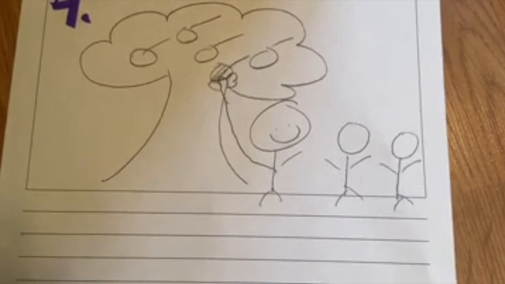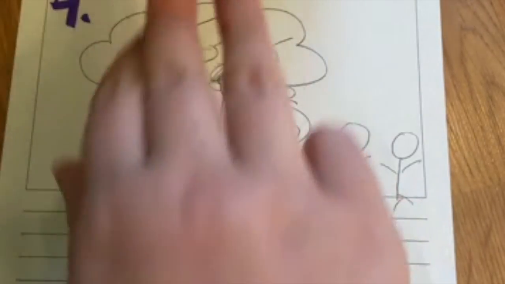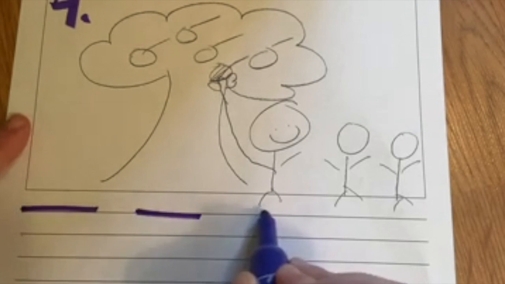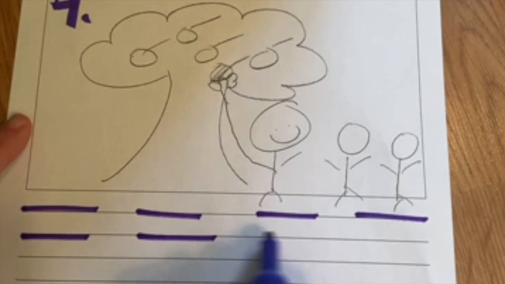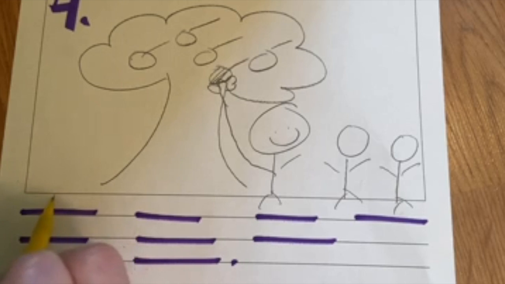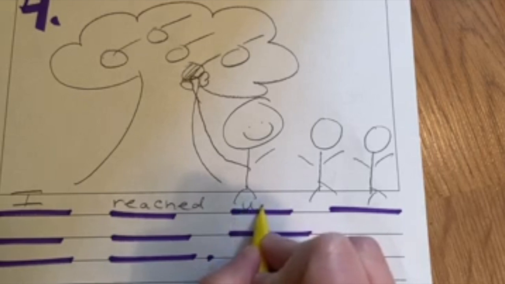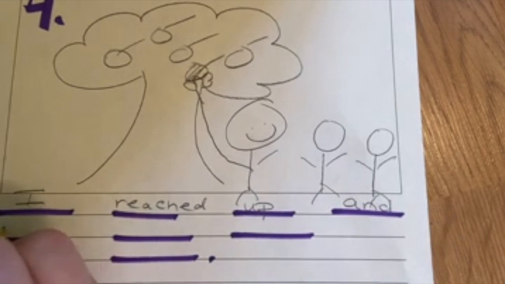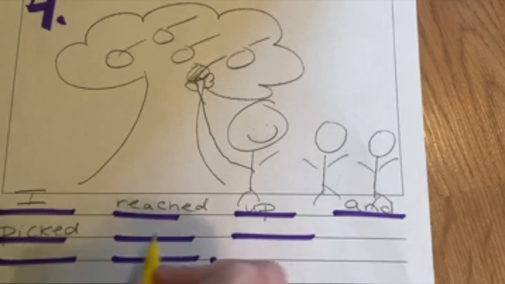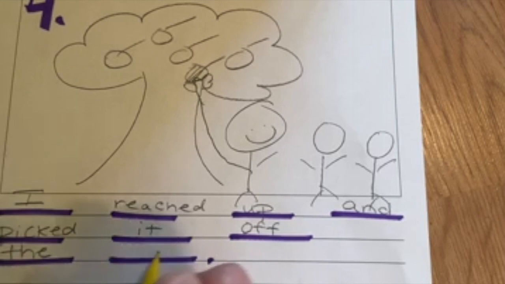And the last thing, I reached up and picked it off the tree. That's 9. I reached up and picked it off the tree. I reached up and picked it off the tree.